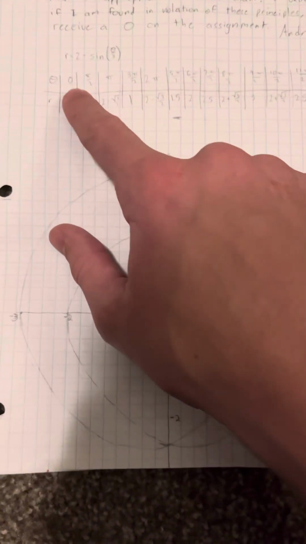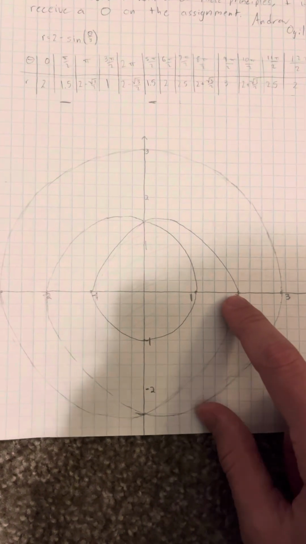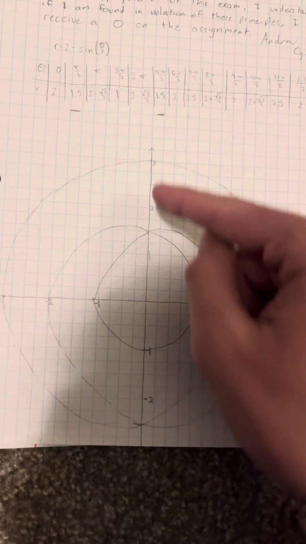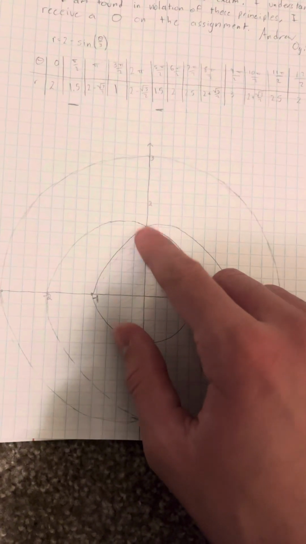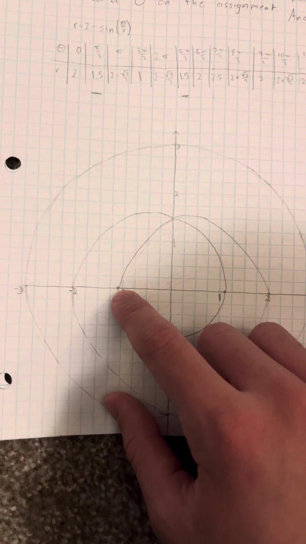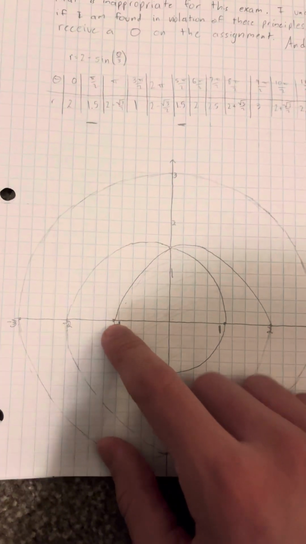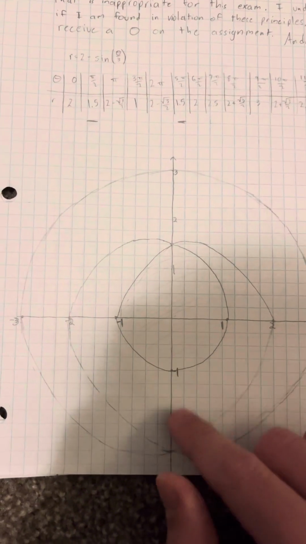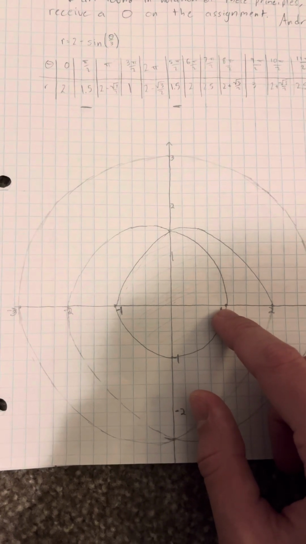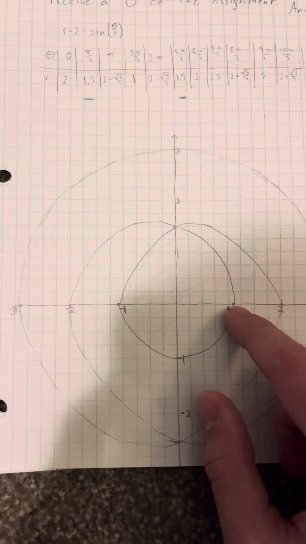So starting off at theta equals 0, that'll be here. R will be equal to 2. Okay, then at pi over 2, r will be equal to 1.5. At pi, r will be equal to 2 minus the square root of 3 over 2, which is a little greater than 1. Then at 3 pi over 2, r will be equal to 1. At 2 pi, r will be equal to 2 minus the square root of 3 over 2, which is just greater than 1.